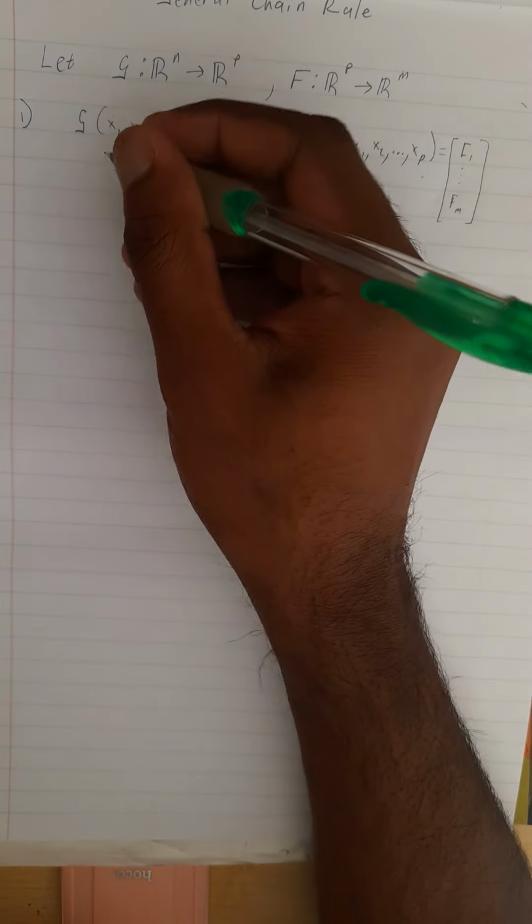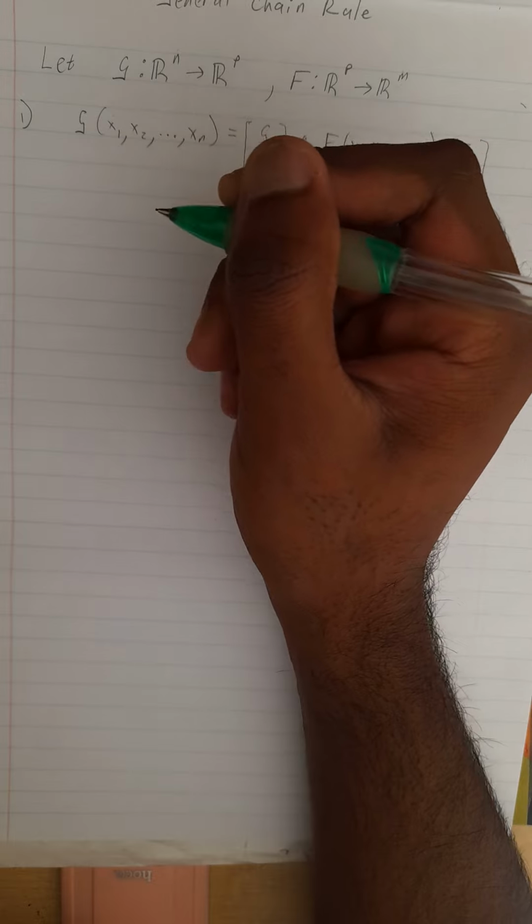So before we enter the proof also, the whole idea of the chain rule is that we're taking the derivative of some composition. If we're taking the composition, well, this can be represented in many ways.